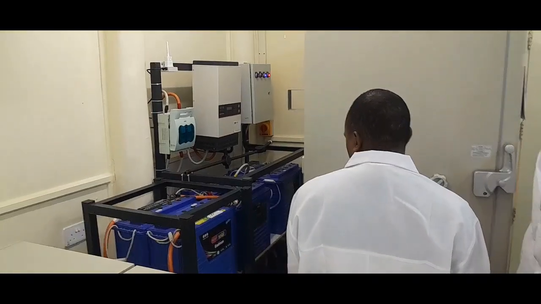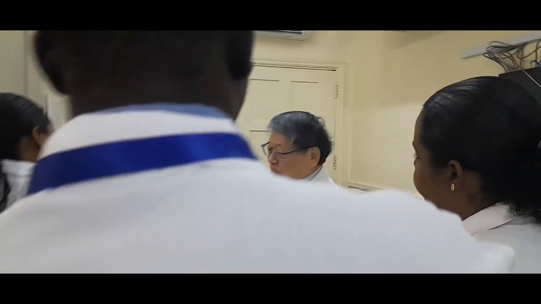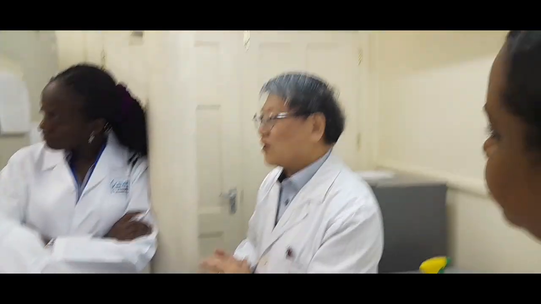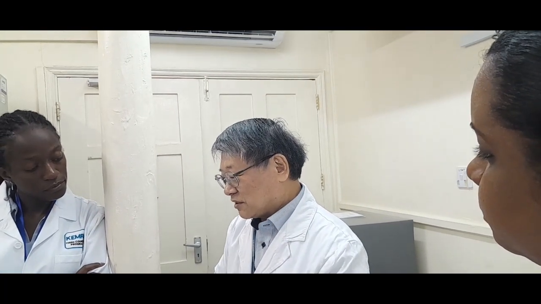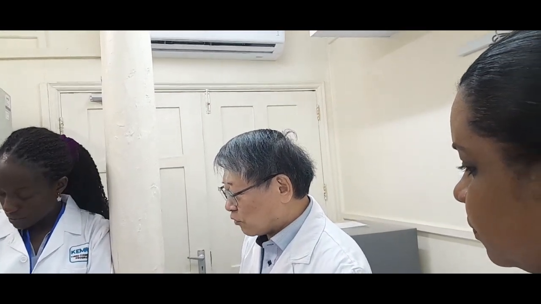The second uniqueness is the backup system. In case an electricity shutdown occurs, we can keep the freezers running for at least 2 to 3 days, using 12 batteries. So even if a continuous electricity cut-off occurs, we can protect our precious samples and also pathogens. And then we also have the locking system.